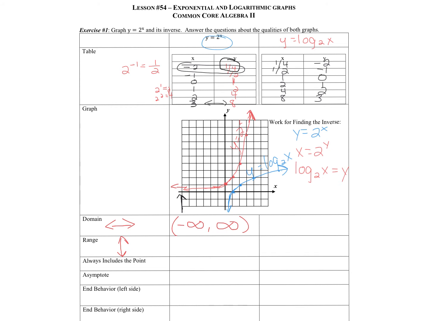So the way we denote that is they start right after 0. We show that with parentheses versus a bracket, which would say equal to 0. And then this side of the graph we see goes up to infinity.